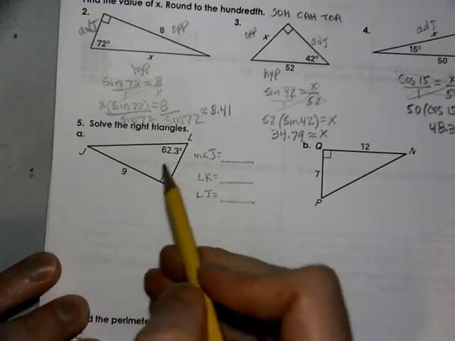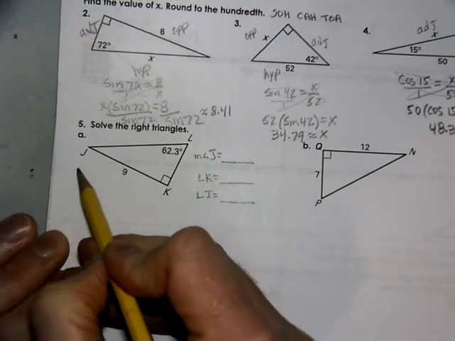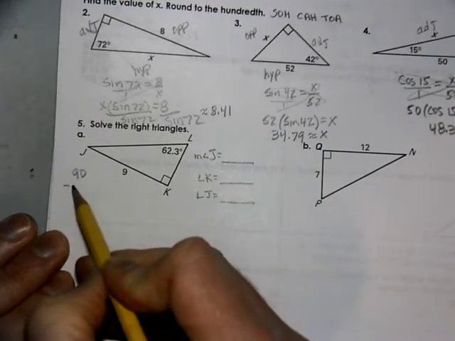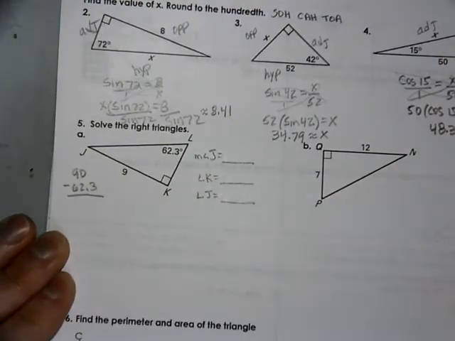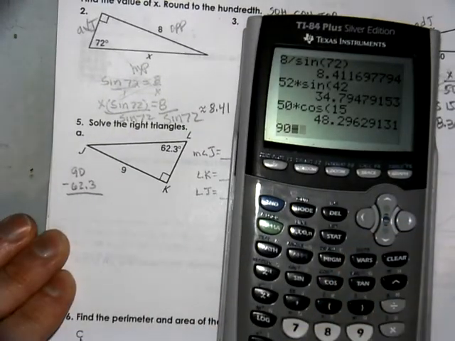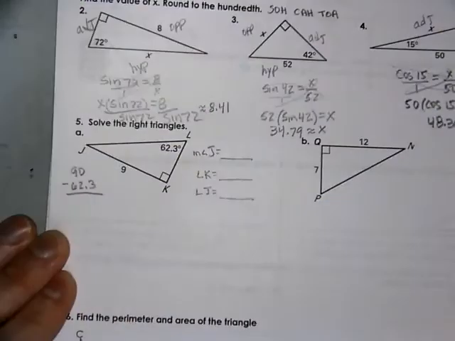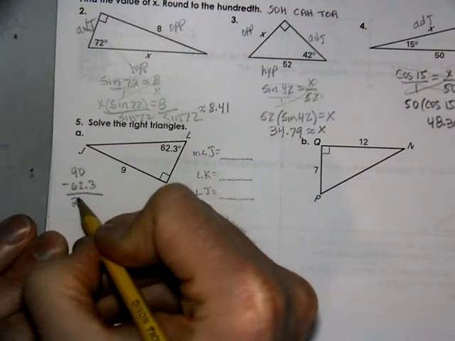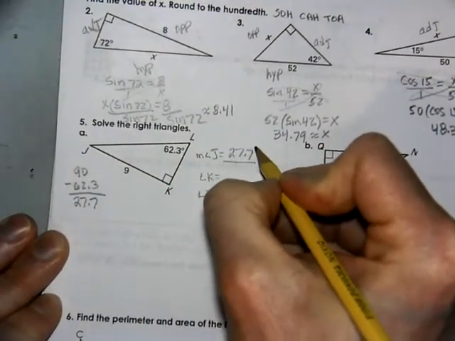So, looking at what we have here, to find the missing angle, we know that 90 minus 62.3 comes out to be 27.7. And that is degrees.